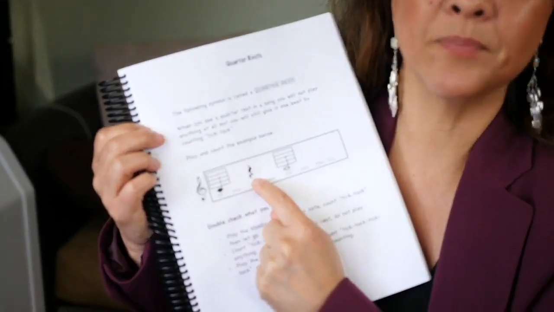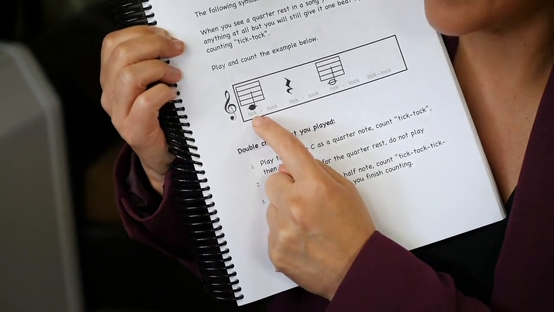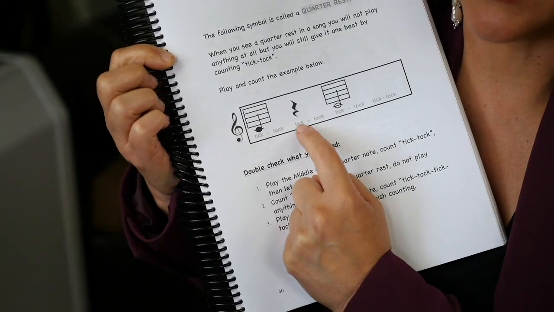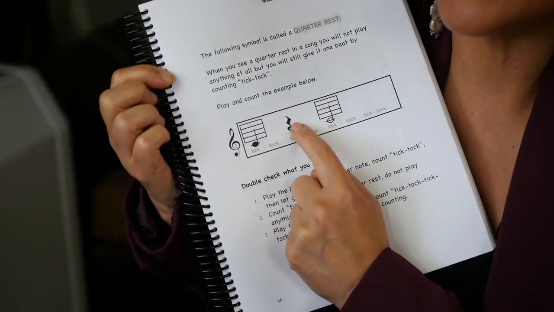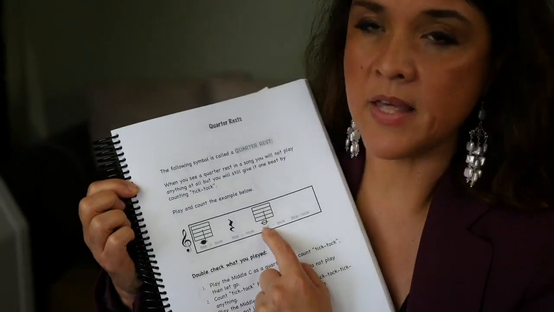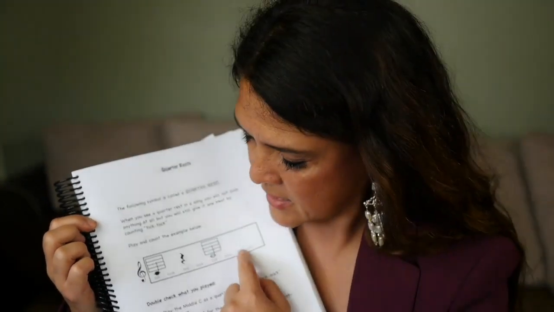It looks like this. So you're going to play the C, tick, tock. You're not going to play anything here, but you're going to count tick, tock. So that rest gets its own beat. It's a silent beat. And then, of course, on the half note, it's tick, tock, tick, tock. It's important that you understand rests and that you give it its entire beat that it's supposed to have.